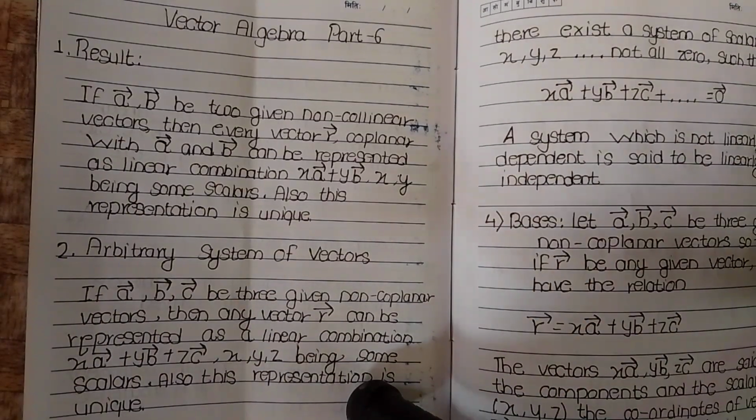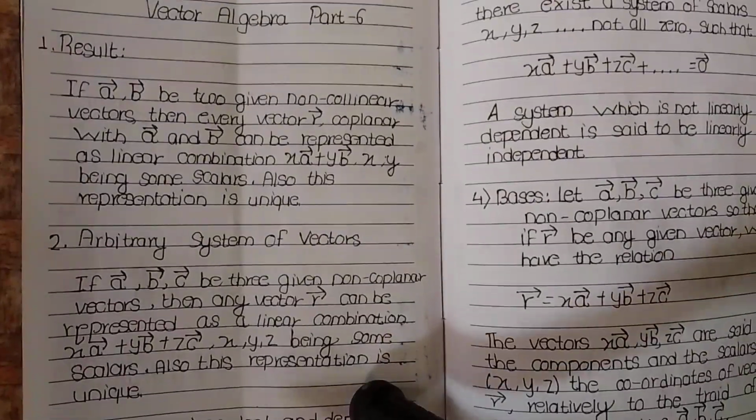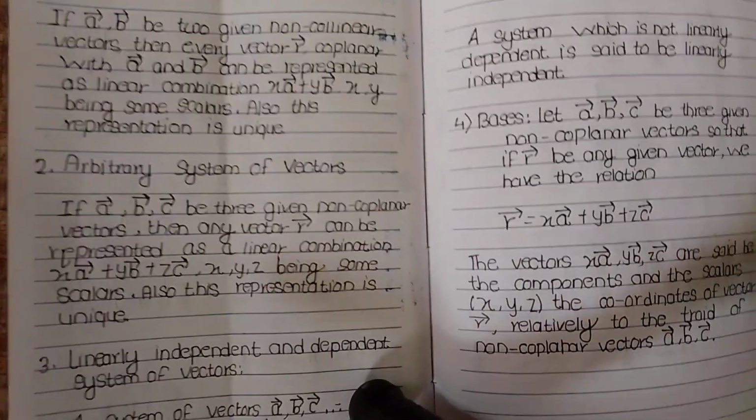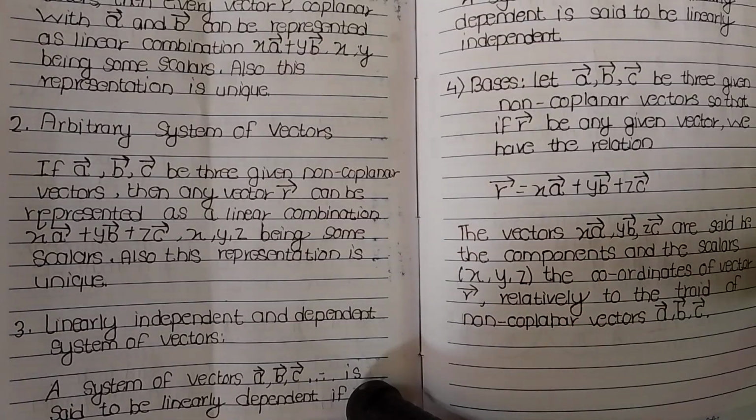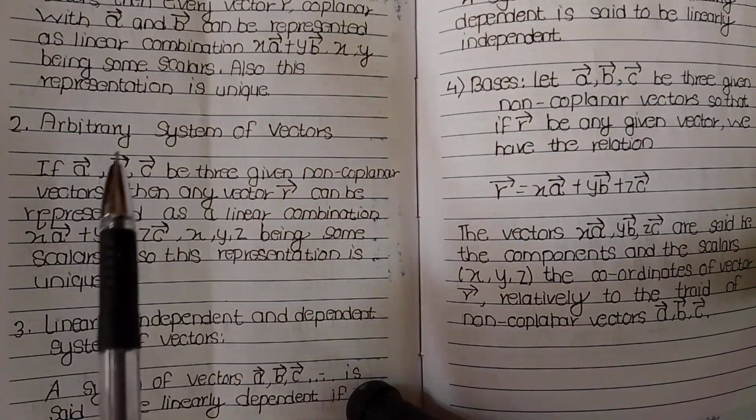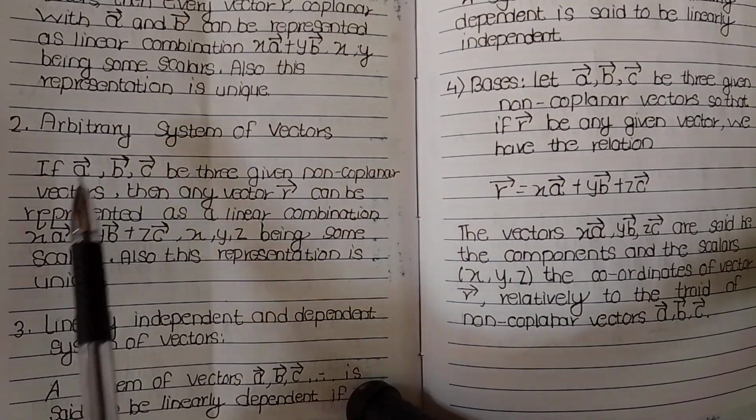Now we will study about arbitrary system of vectors. So what is arbitrary system of vectors?